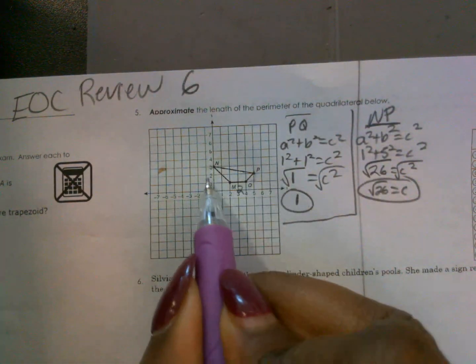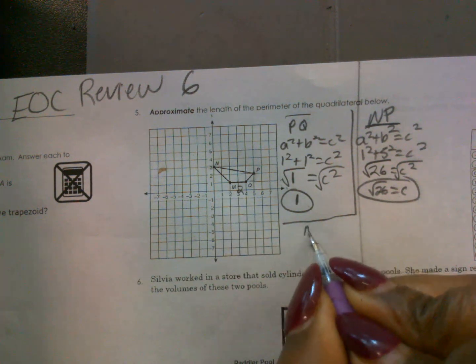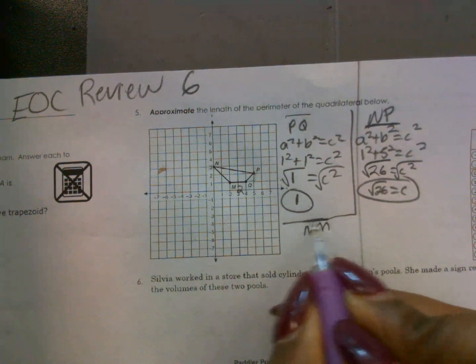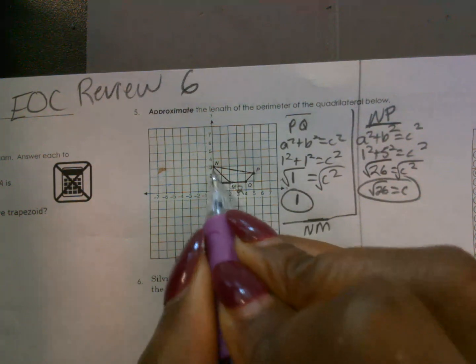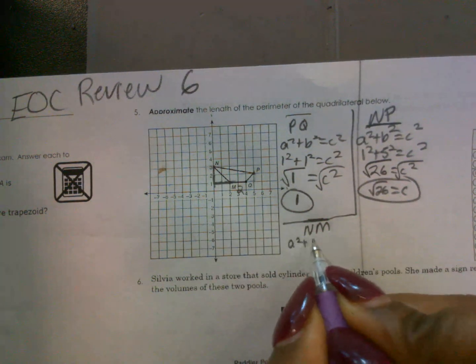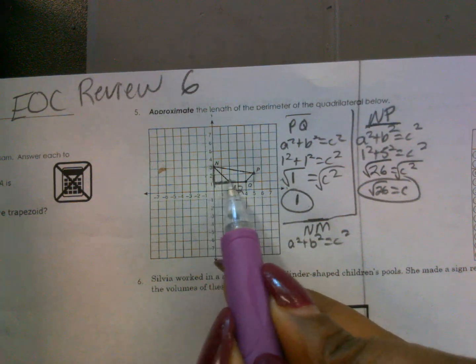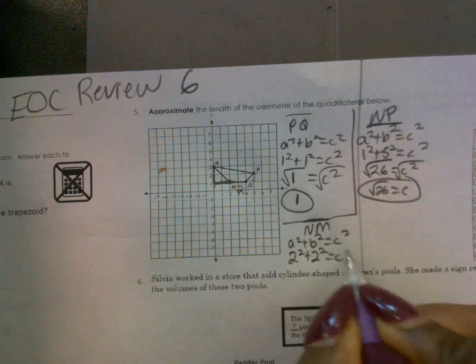Now I'm going to find NM. So I'm going to find NM now. Line NM. So I'm going to draw a right triangle again. And this is 1, 2, 1, 2. A squared plus b squared equals c squared. This side is 2. This side is 2. So that's going to be 2 squared plus 2 squared equals c squared.